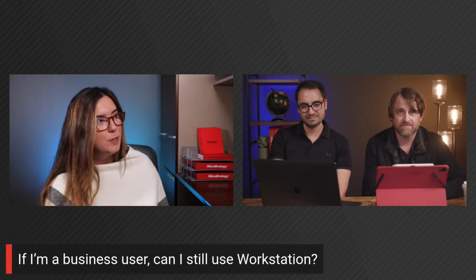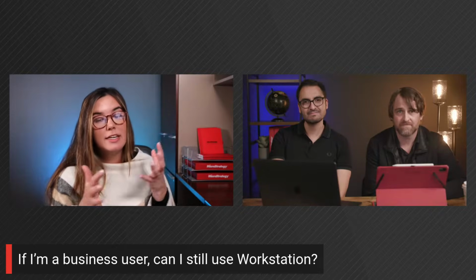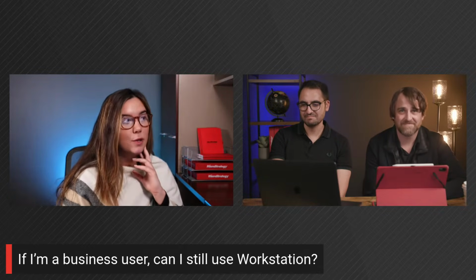Definitely, everyone can be using Workstation. Again, if you're a business user, you might just want to be in library, because with Workstation you have so many options, but that's the point. So either way, library or Workstation is the place you can go.